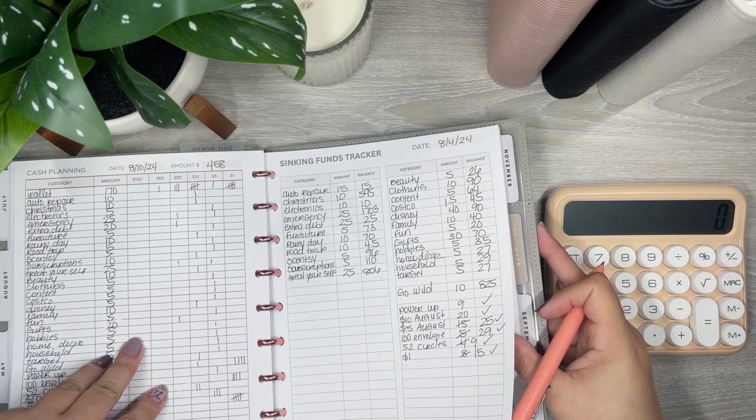Now I'm just going to do the tallies. So auto repair this week is getting 10, Christmas is 10, and so is electronics. Emergency is getting a 20, extra debt 20, furniture is 5, rainy day is 10, road trip is 5, 5, 5, treat yourself is 20, beauty is 10, clothing is 5, and so is content.